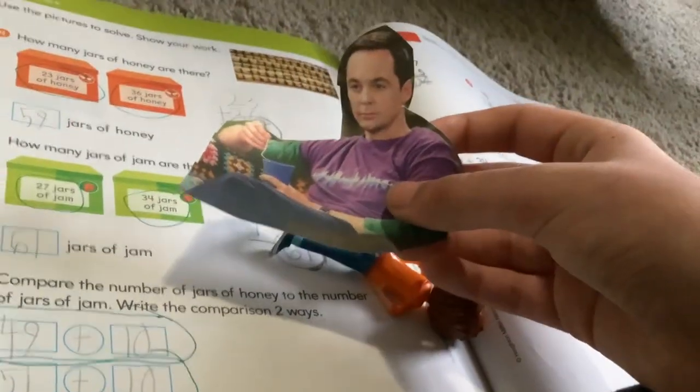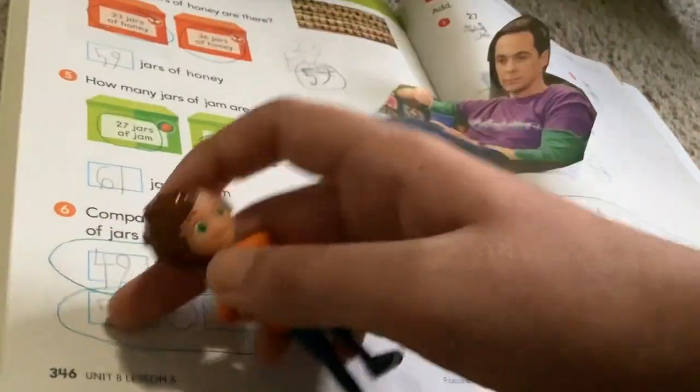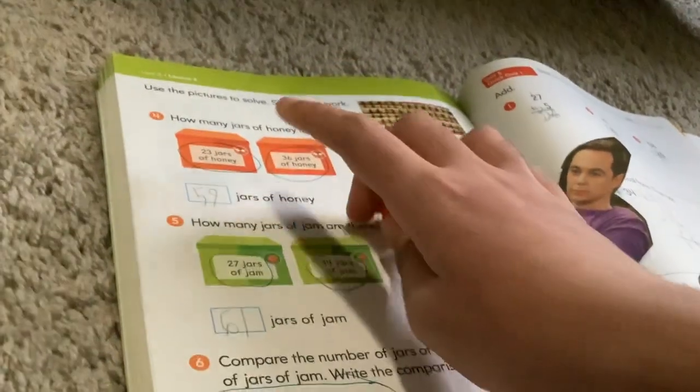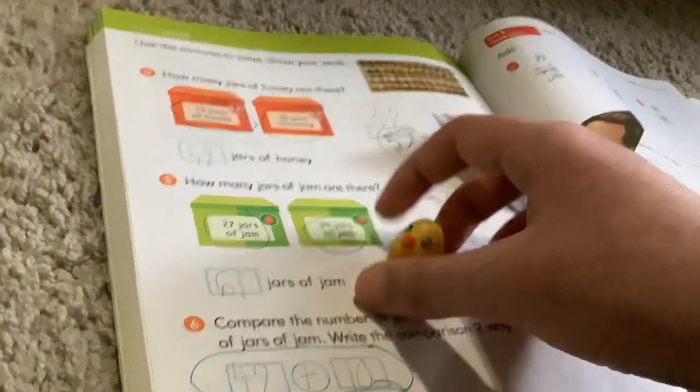Let's see. Well, I know that 6 minus 1 is 5. Wait a second. So 61 minus 10 is 51. So that means 51 plus 10 is 61. Yes. 49 plus 10 and 51 plus 10 are two ways to compare these two pairs of jars of stuff.